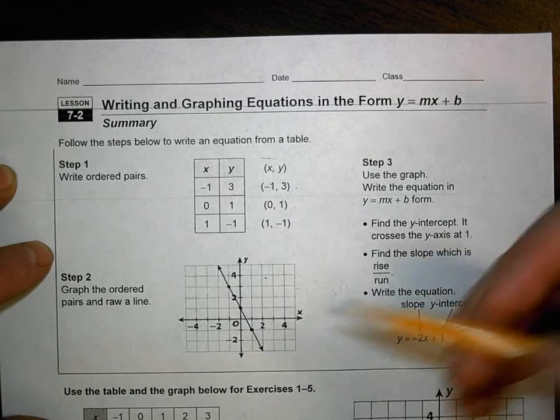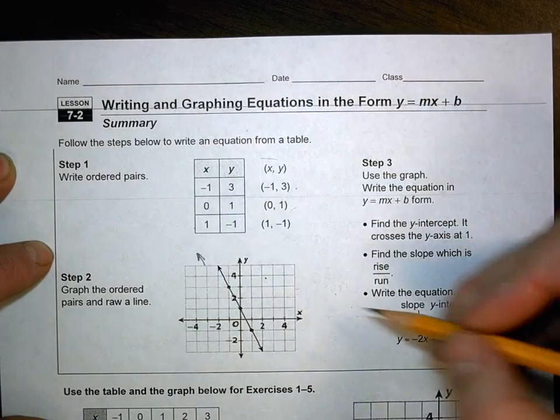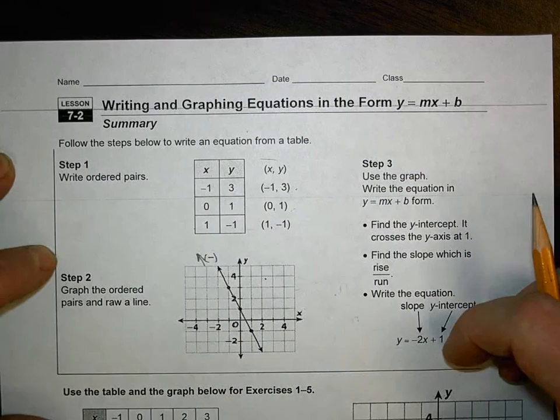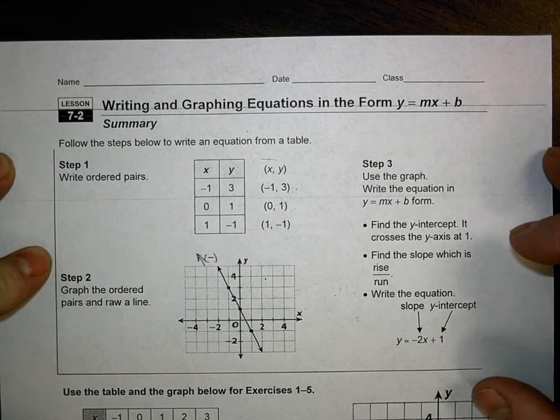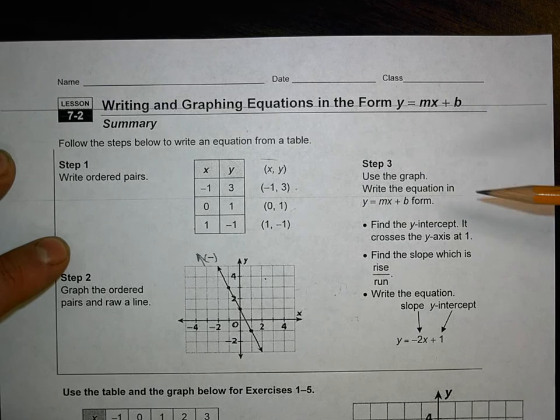So I got my line, and you'll notice some things about this. One, the slope is rising up to the left, and that makes it a negative slope. We always remember that. Rise to the left is a negative slope, rise to the right is a positive slope. So from here, we can move over here to step 3. Hopefully you can see this. So we can use that graph to write an equation.